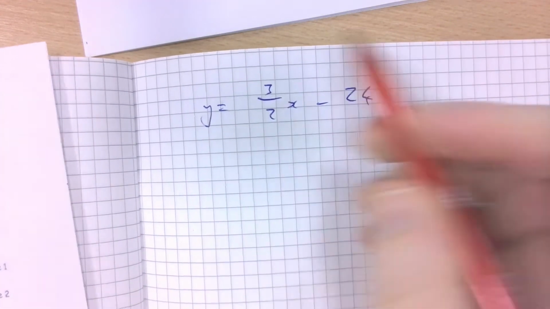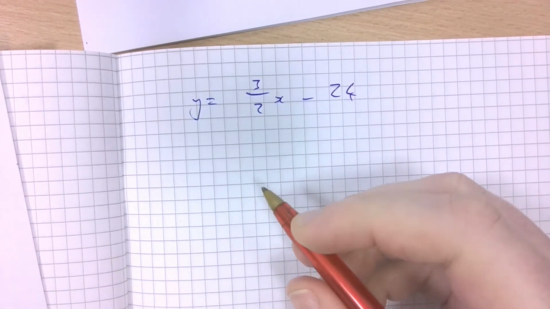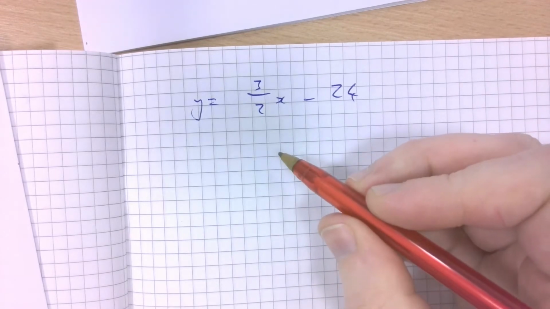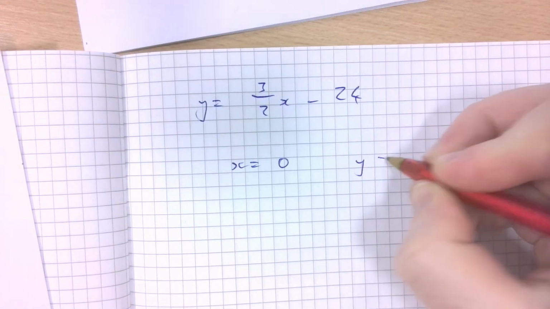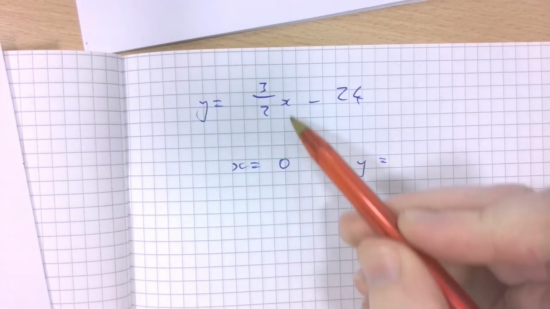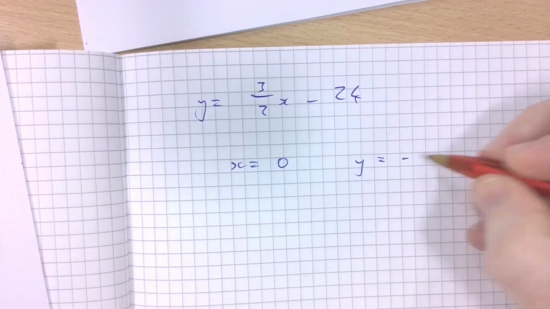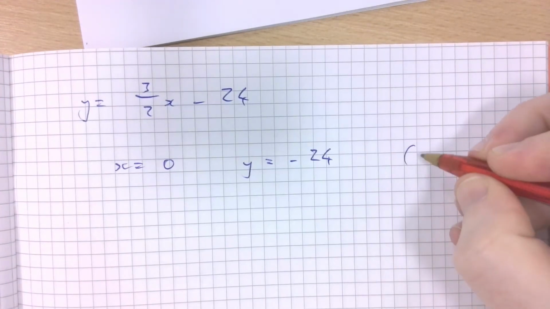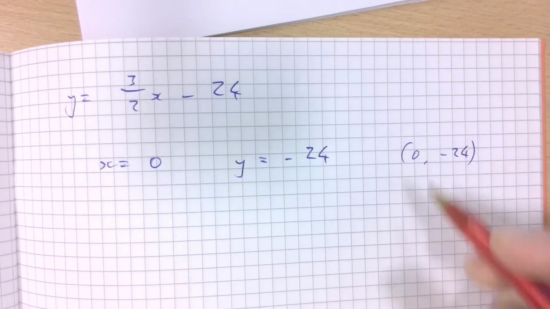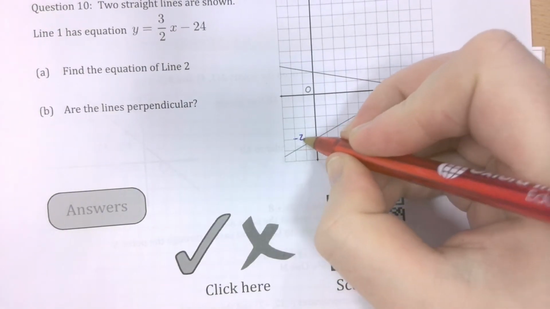We can just use this line equation to immediately find where the graph intersects with the x-axis and the y-axis. We can find the y-axis intercept by finding the answer to the question, if x equals 0, what's y? And we can find that by replacing x with 0 here. 3 over 2 times 0 is 0, so y will equal negative 24. In other words, one coordinate that satisfies this line is 0, minus 24. 0 along the corridor, 24 down the stairs. So this point here is minus 24.